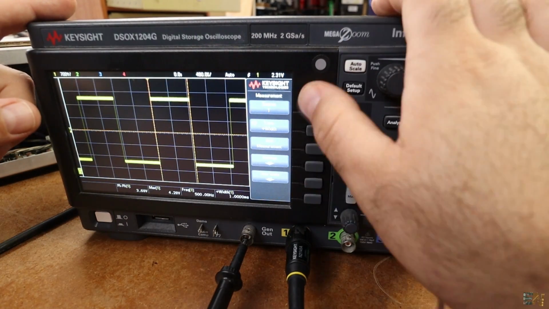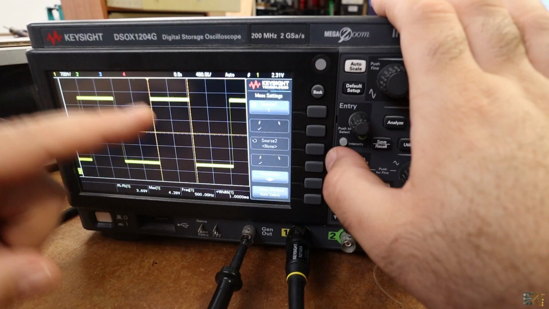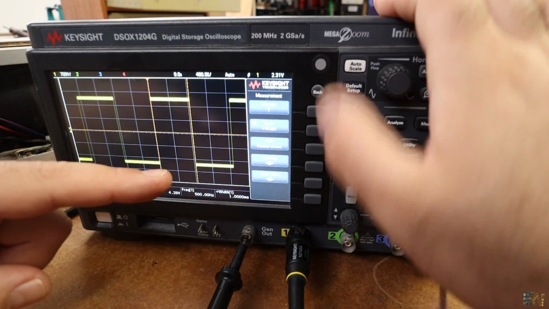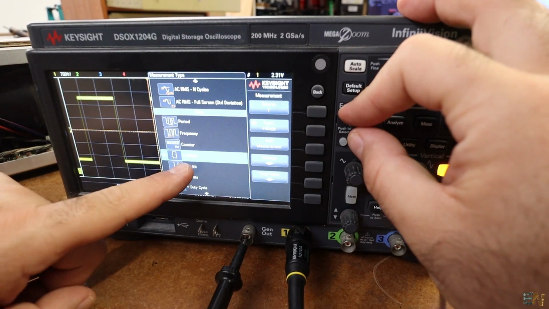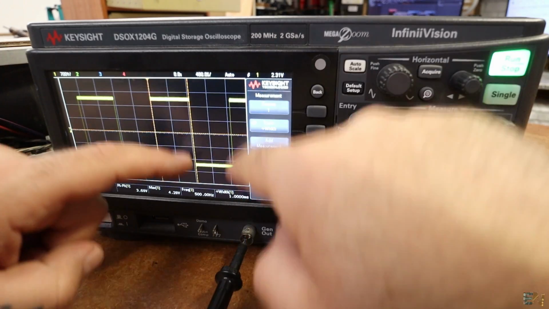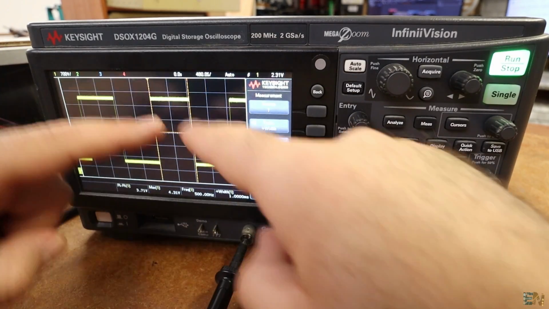Actually, when you add the measurements, you can also make some settings. For example, if you want to measure the pulse from here to here, or maybe add another measurement, which is the width for the inner pulse. So not the width here, but the width here.